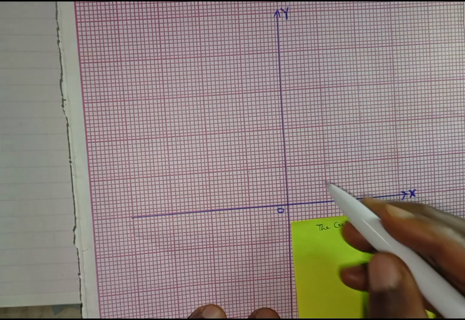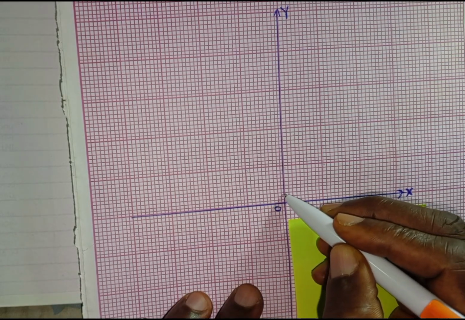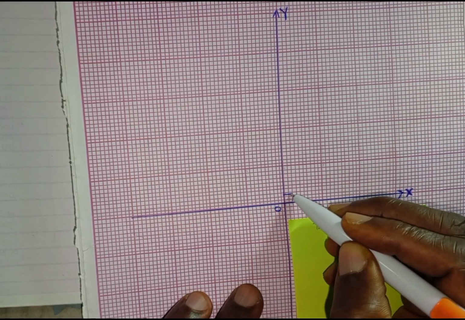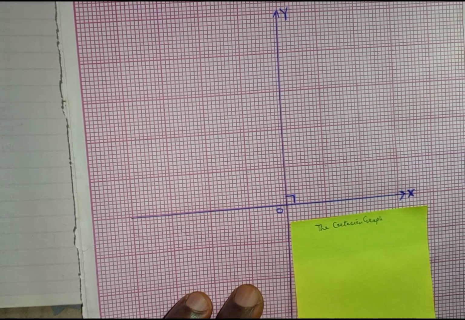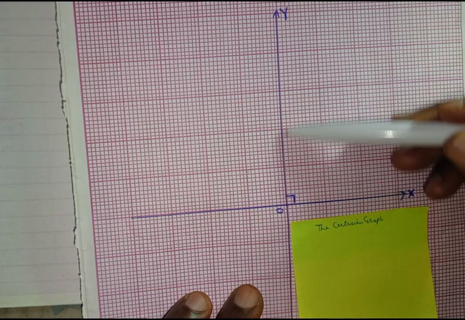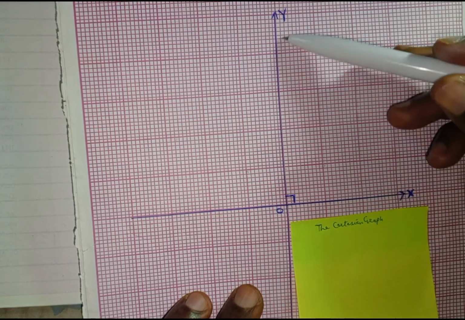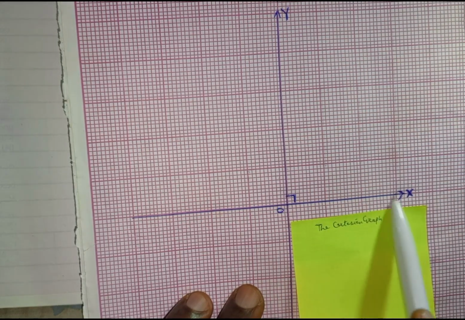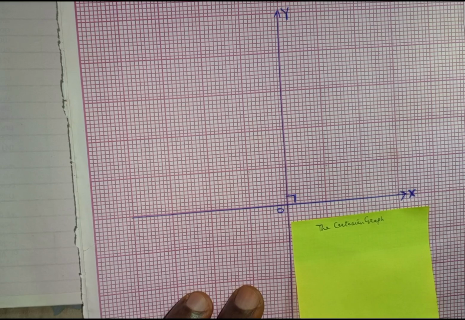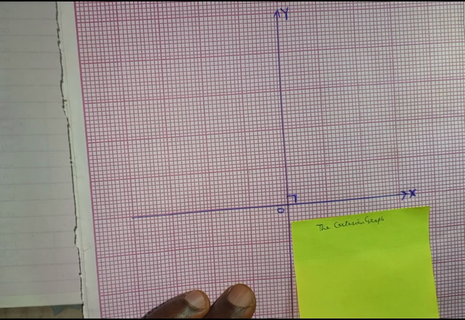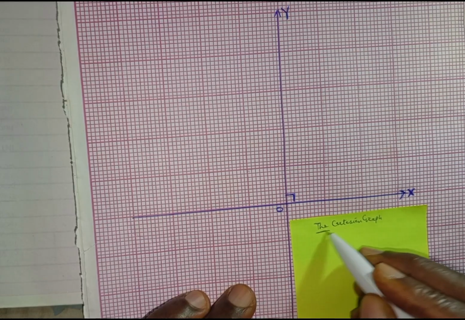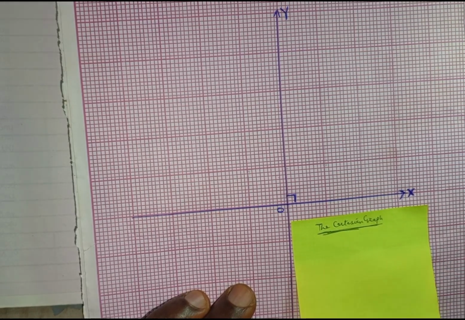He made sure that these points created right angles at this origin when he created the vertical line. This is the y-axis, the vertical line, and the x-axis, the horizontal line.